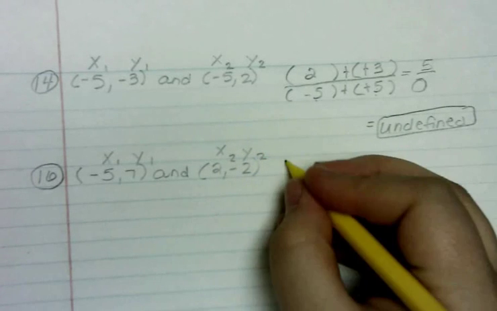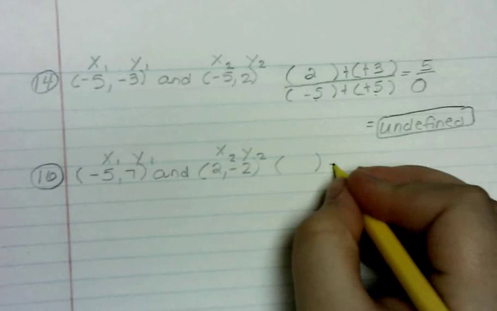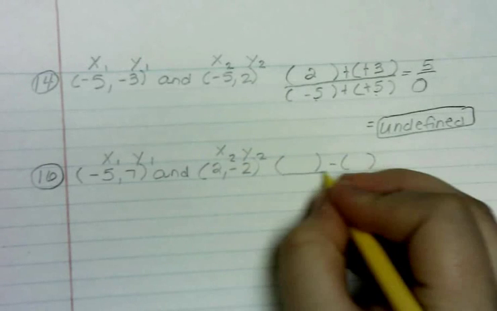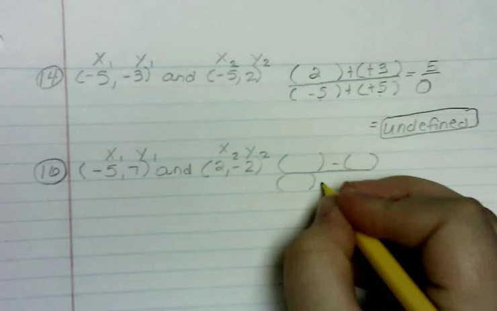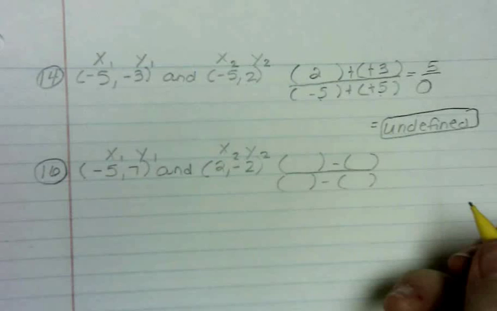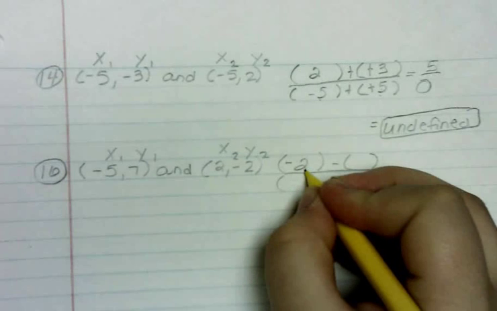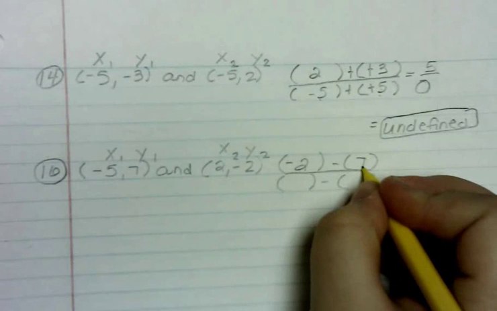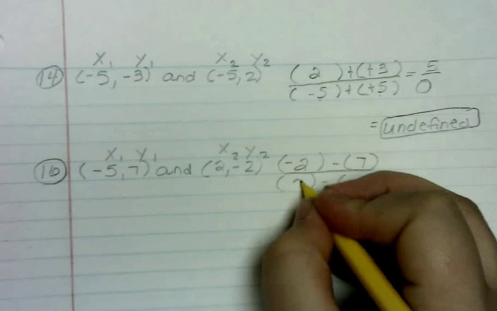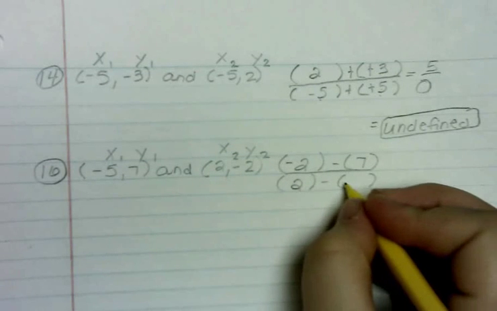Now I'm going to write in my parentheses. So my y2 was -2, my y1 was 7, my x2 is 2, my x1 is -5.